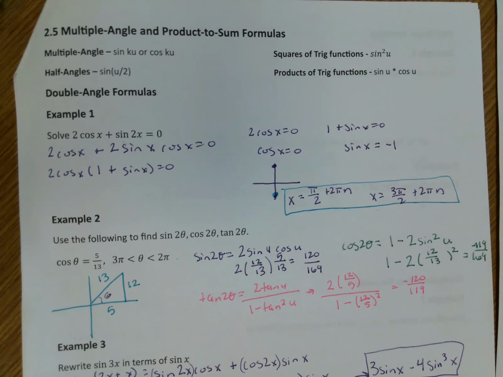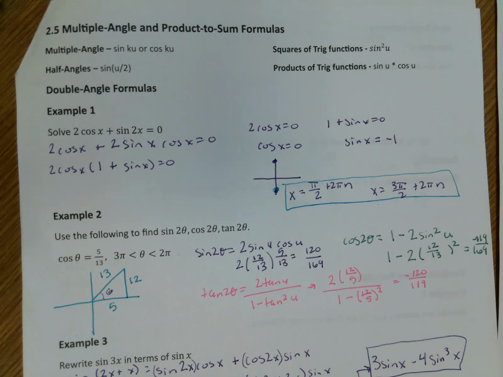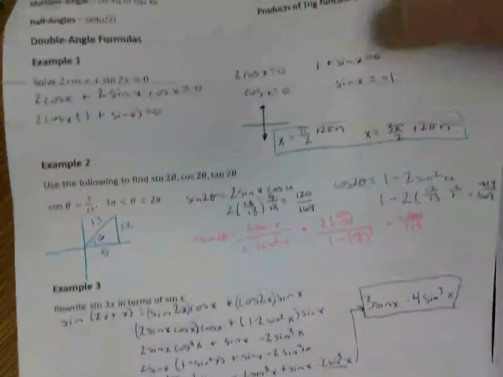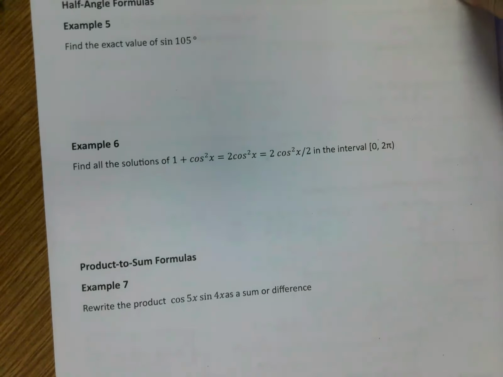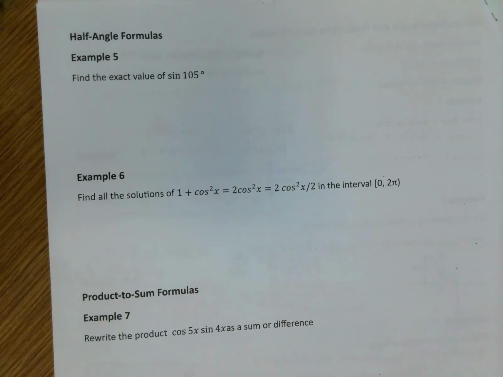Welcome back. We just finished part 1 of 2.5, multiple angle and product to sum formulas, and we did all this beautiful work. But now we're going on to the back side, and we're going to start with the half angle formulas. So again, on your formula sheet, we have a half angle formula section right here.